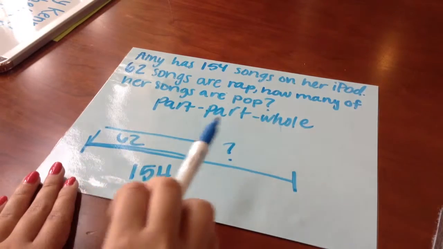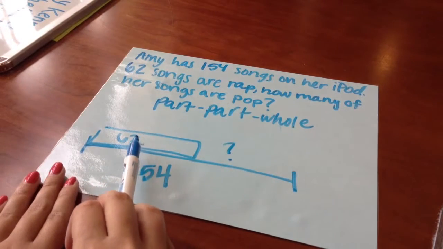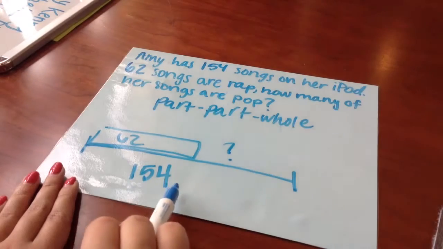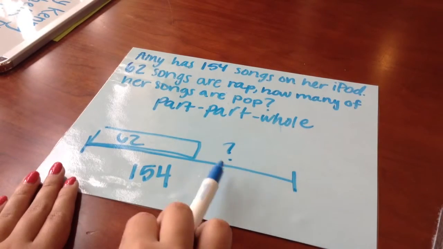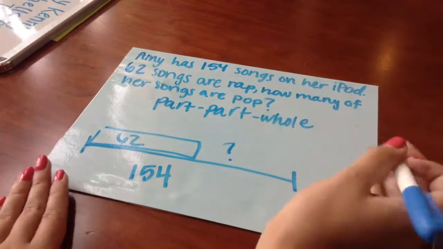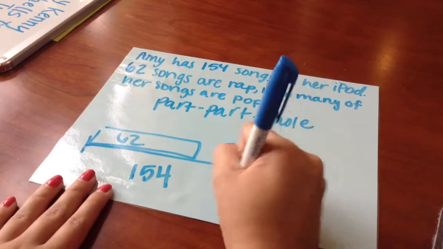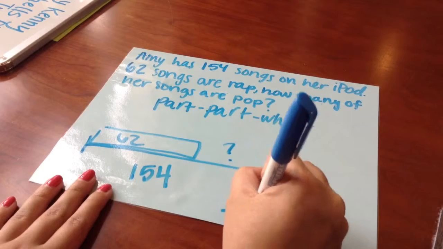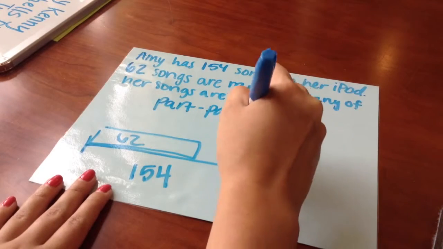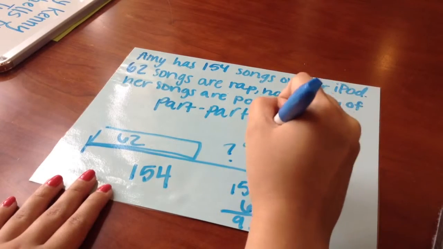So we would have to take away 62 from 154 to find out the other part, part B. So if we do that, 154 minus 62 gives us 92. So 92 songs are pop.